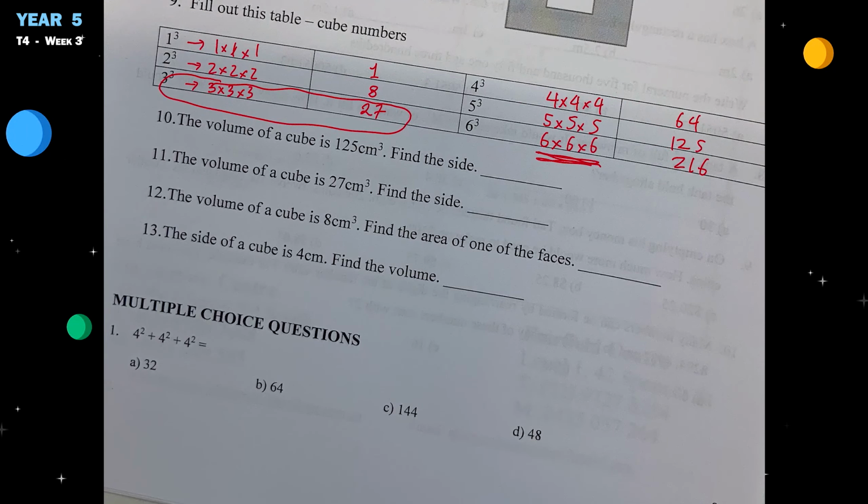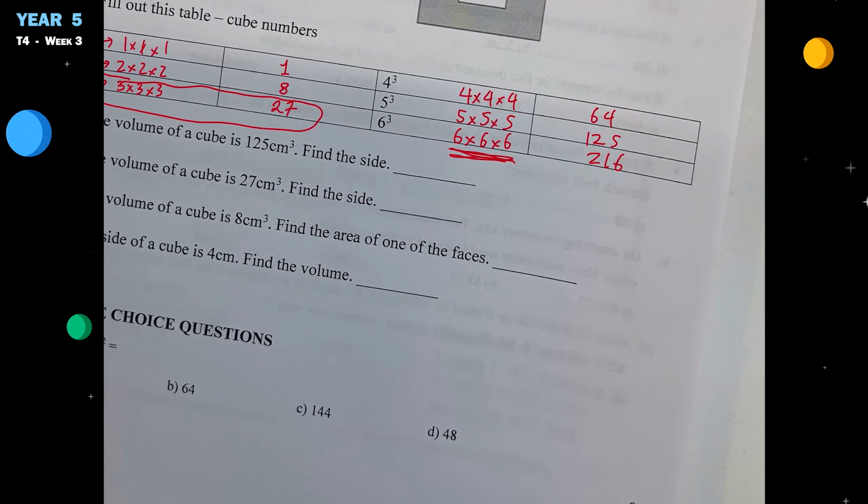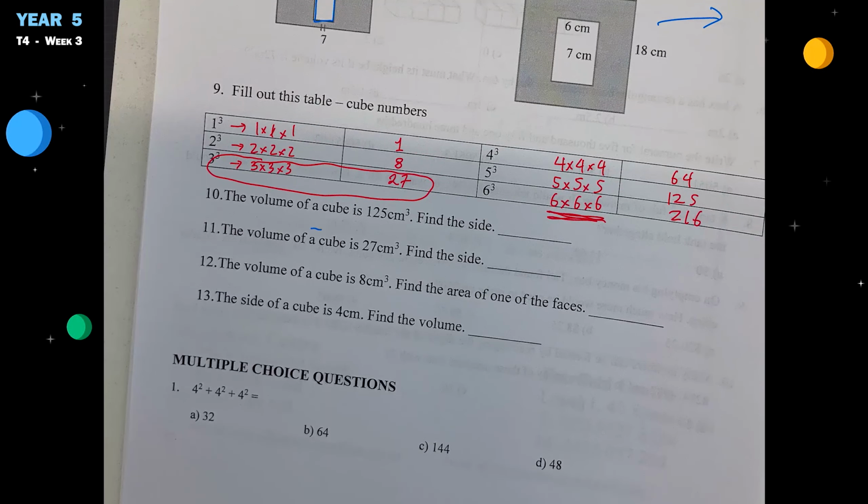Question 10, the volume of a cube is 125, find the side. So, what three numbers multiply to give me 125? Because to find the volume of a cube, we must multiply all the sides together. So side times side times side. What three numbers multiply to give me 125? Well, look at it here. Each side must be 5 centimeters. Now question 12 is not the same, so just be careful.